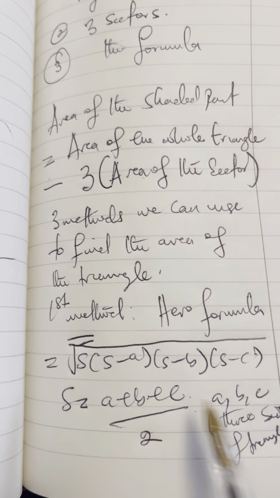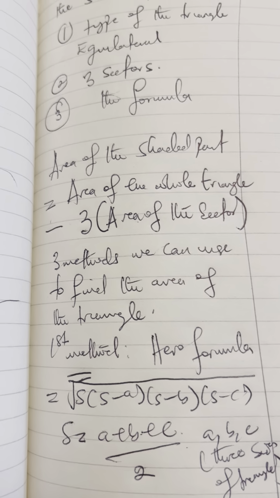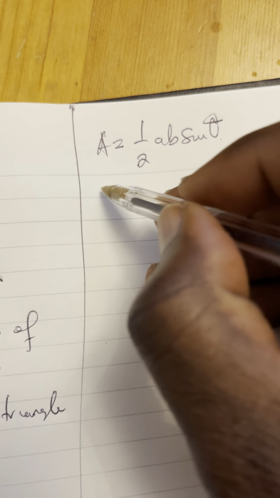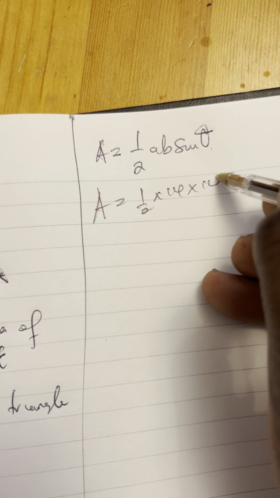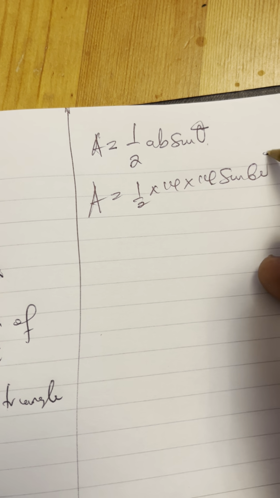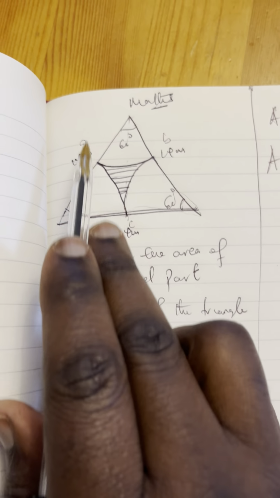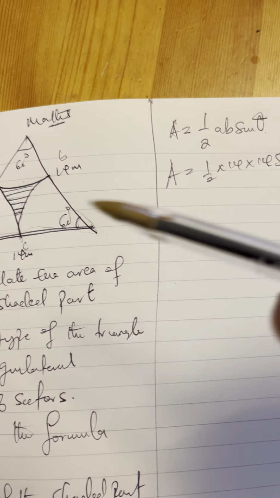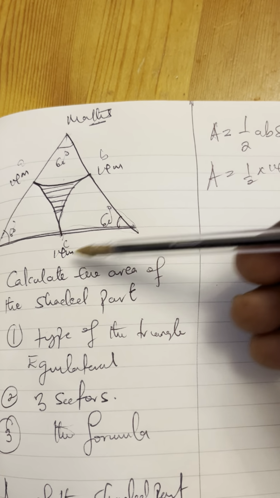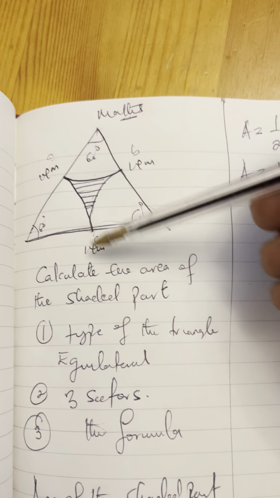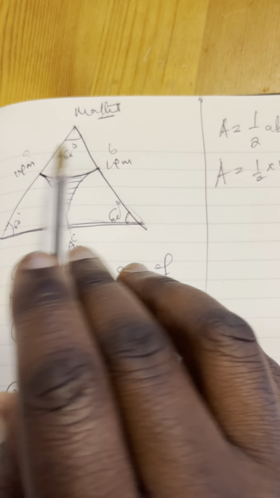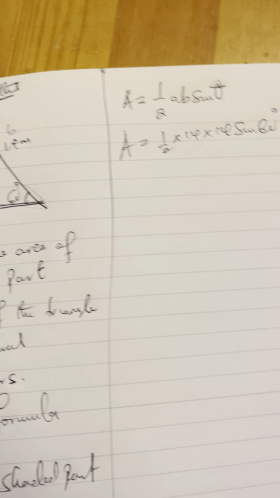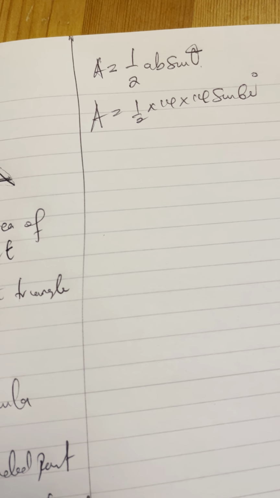You can use this formula and tell me whether you get the same in the comment section. Let's use the area of the triangle: half times 14 times 14 sine 60. Remember the angle between AB. You can also say half BC sine 60, or half AC sine 60. What is important is that any side you pick, you must pick the angle between it. That is the most important thing you have to know.